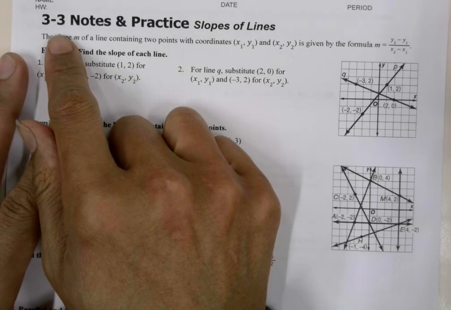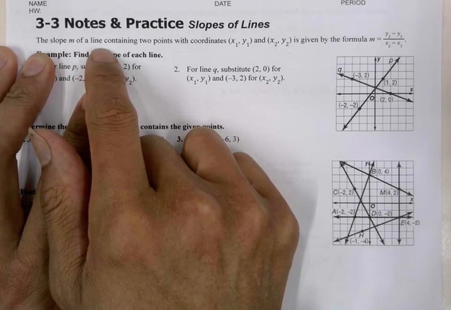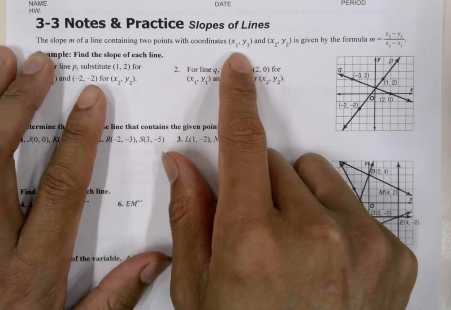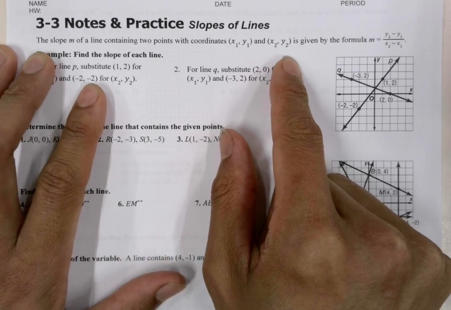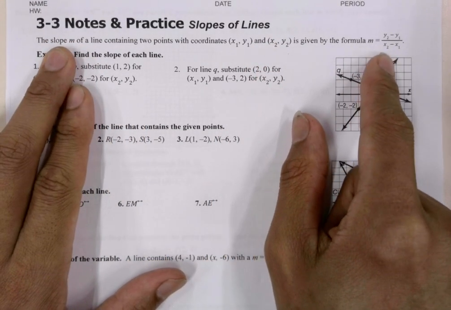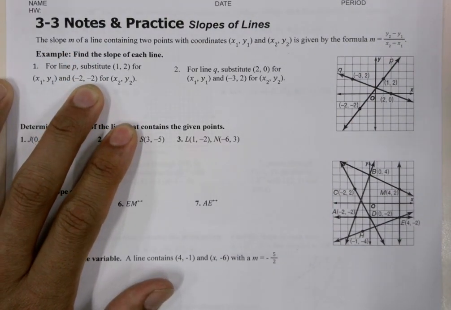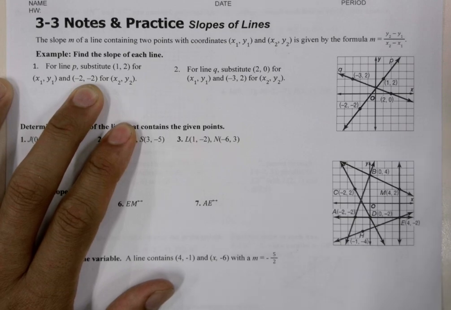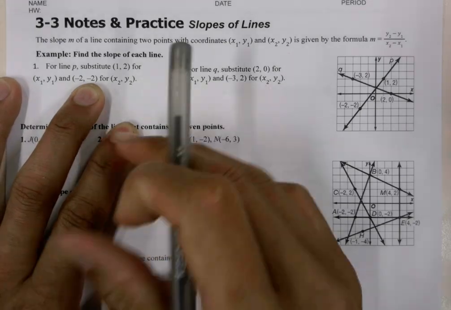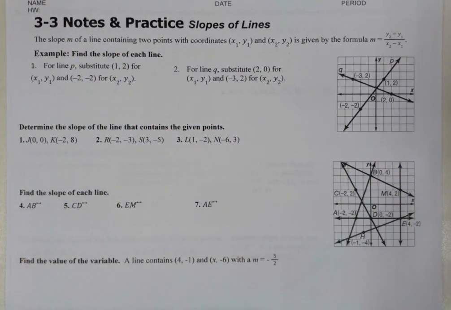So now we're on 3.3, it's slopes of lines, and the slope m of a line containing 2 points, x1, y1, and x2, y2, we can figure out using the formula m is equal to y2 minus y1 over x2 minus x1.